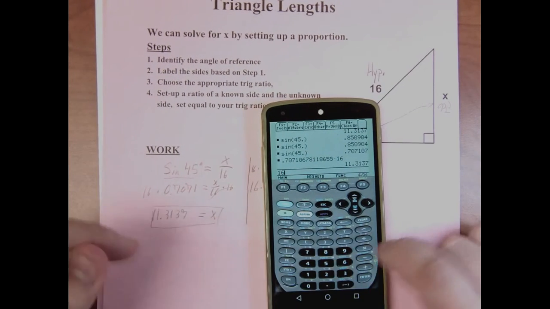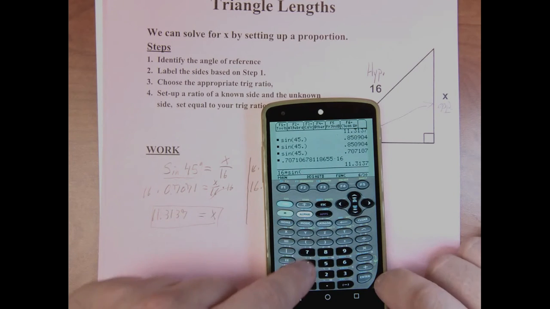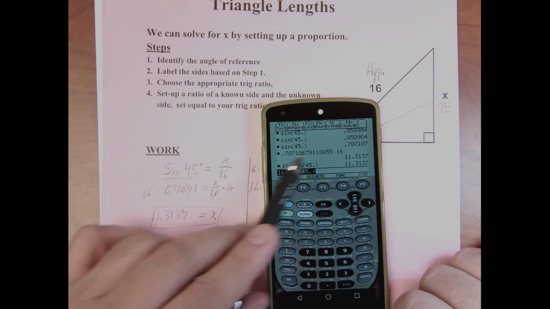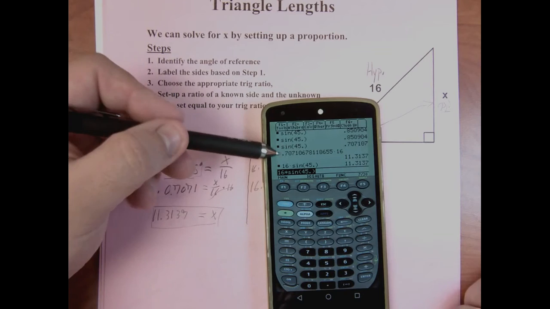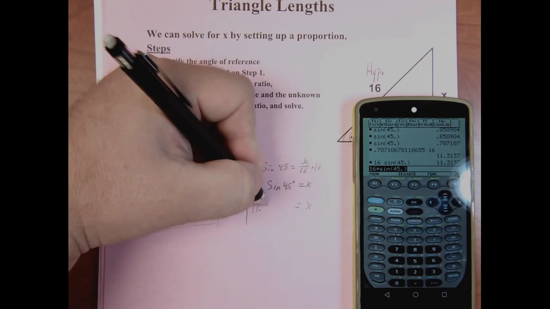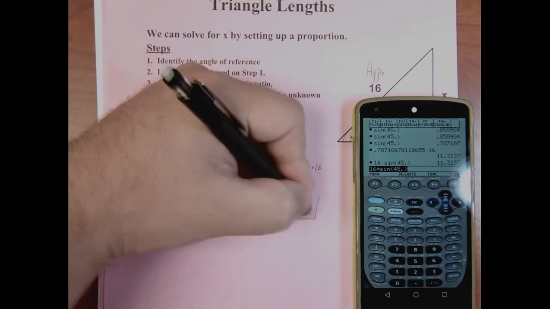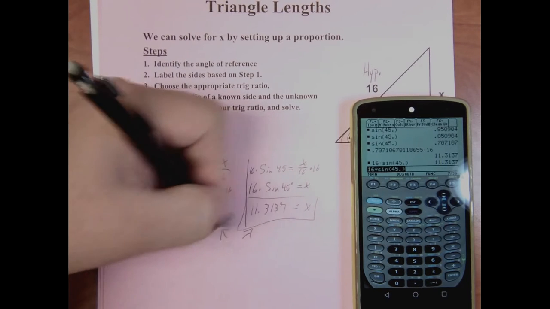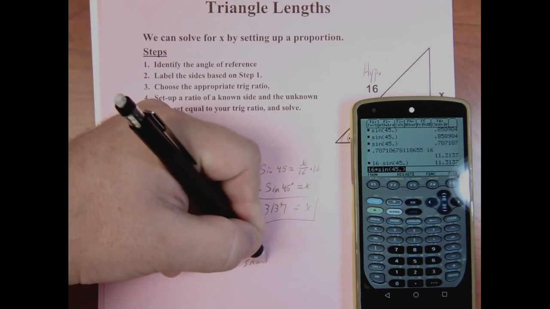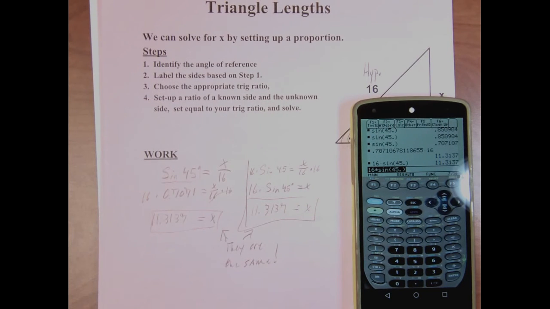I'm going to type in 16 times the sine of 45 degrees. And you'll notice I get the same answer I did before, because the sine of 45 degrees is that ratio. So I will write that out just so we have both things to look at. And I'll say, hey, look, they are the same. So this saves me from having to do the conversion and then solving using algebra. I can just treat this as a placeholder for this ratio.